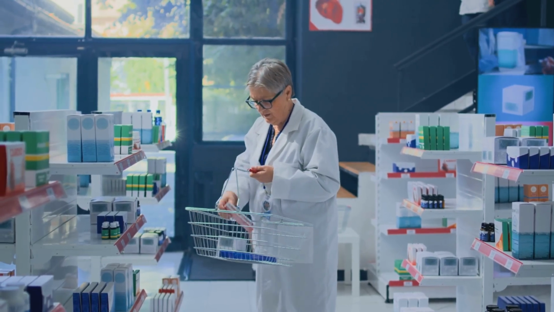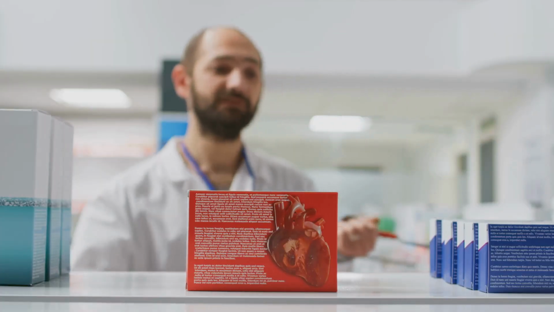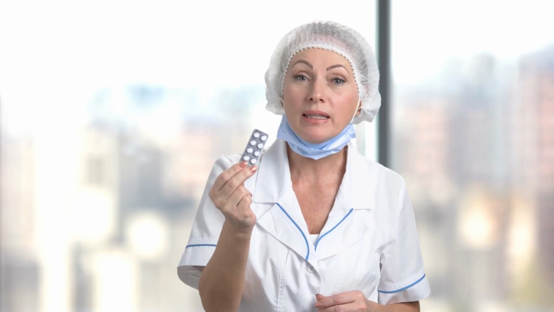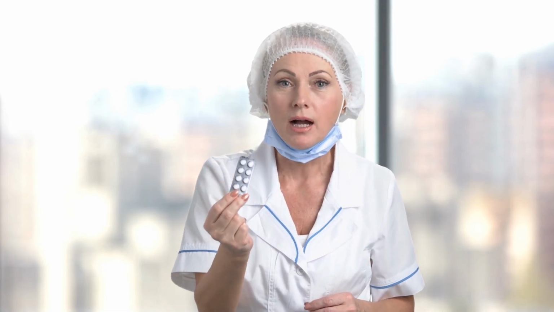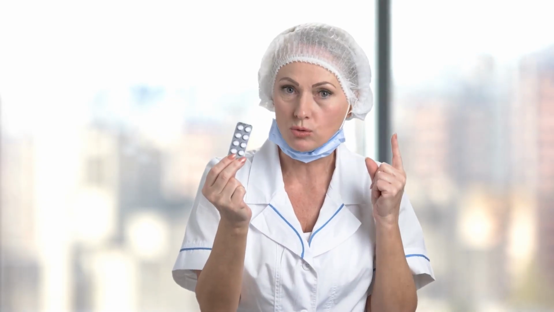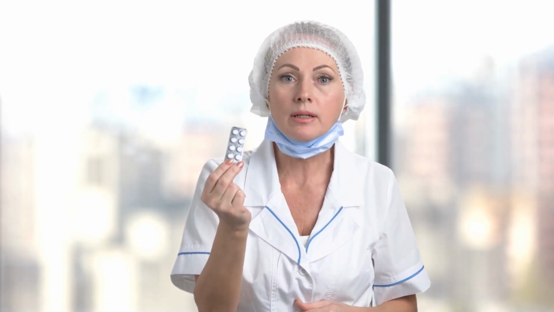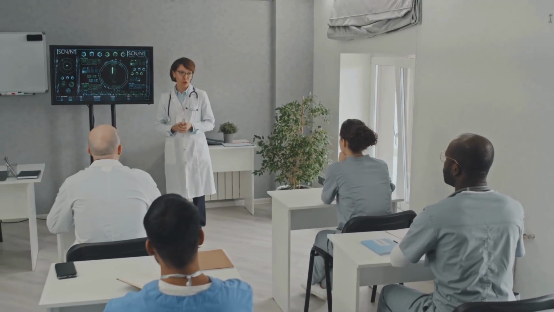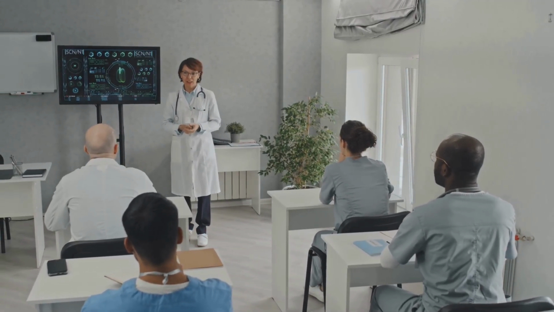Diabetic medications. Examples: metformin, insulin, glipizide. What they do: help regulate blood sugar levels. Important notes: risk of low blood sugar, hypoglycemia, especially with insulin or sulfonylureas like glipizide. Metformin may be avoided in patients with kidney issues.